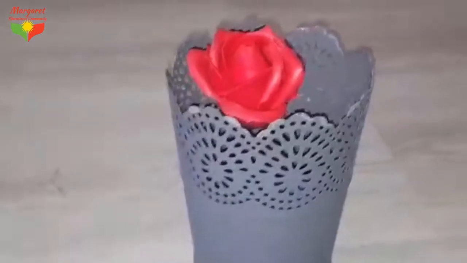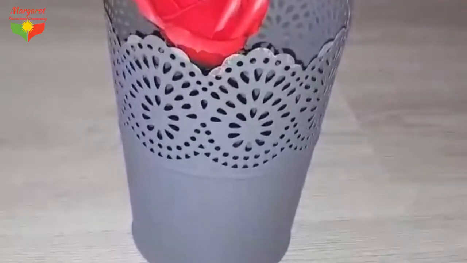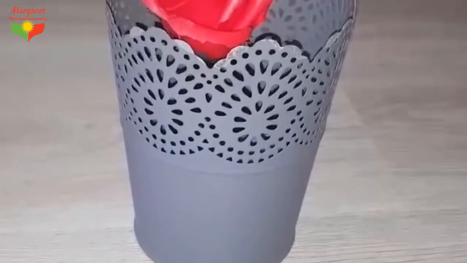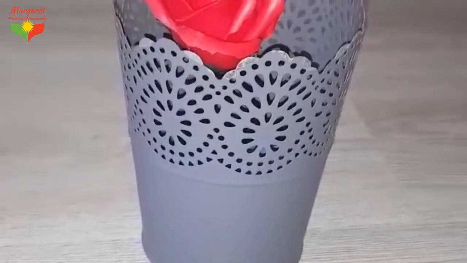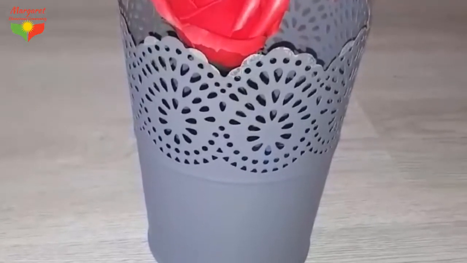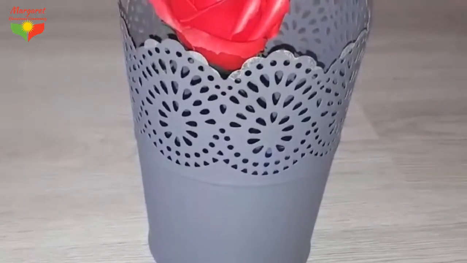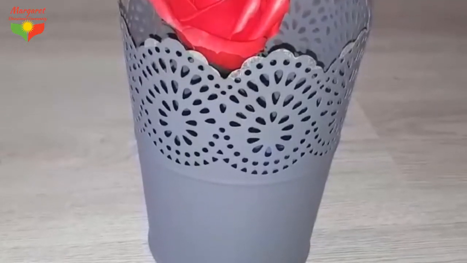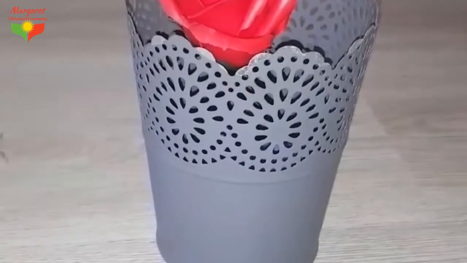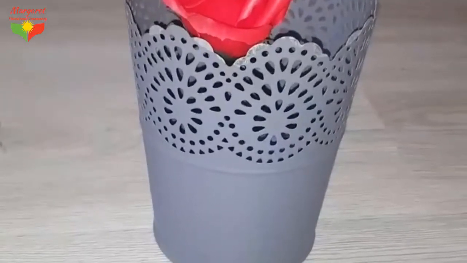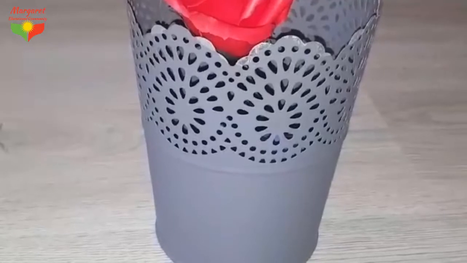So now let's practice with another example. Here we have a flower in a vase. How can I say in present time? I should say there is a flower in the vase. There is, because it's present time. How many flowers? Only a flower. So I'm gonna say in this way: there is a flower in the vase. Right now, it's present time.